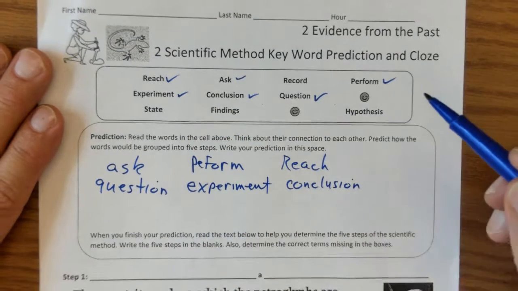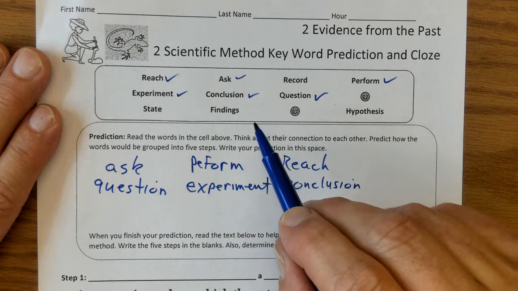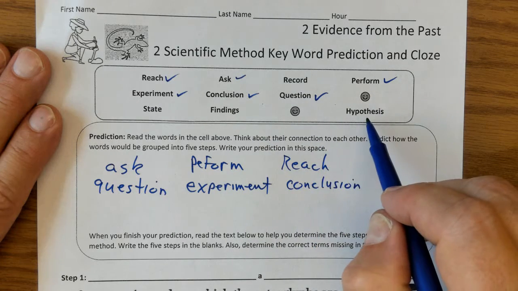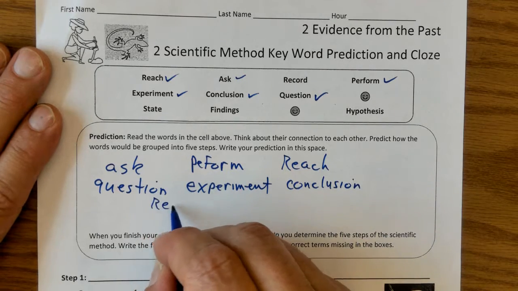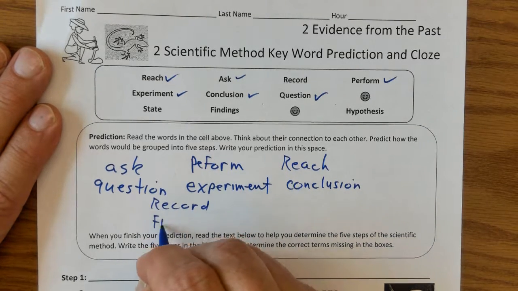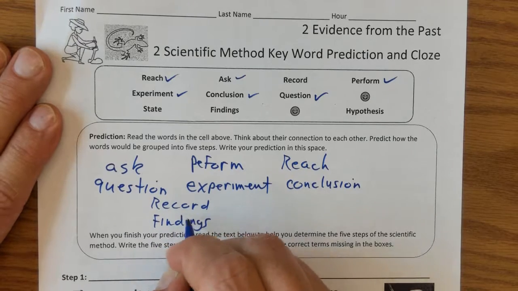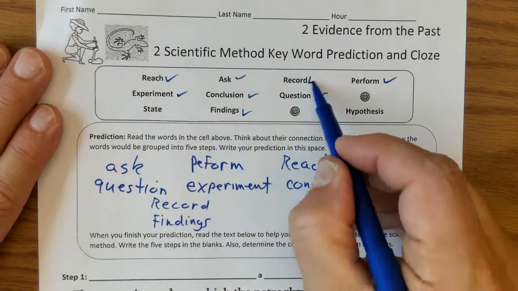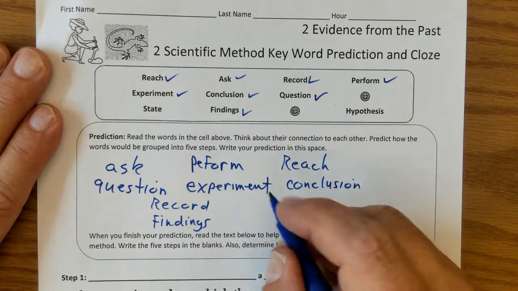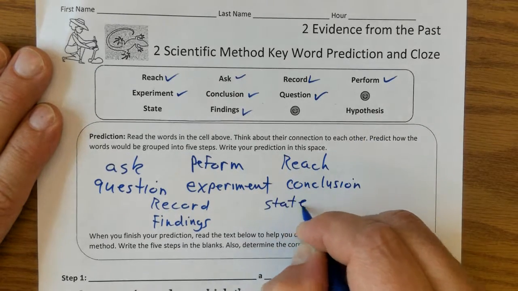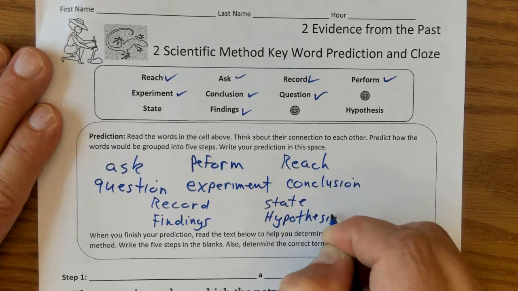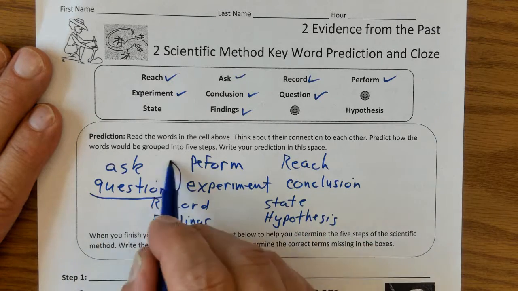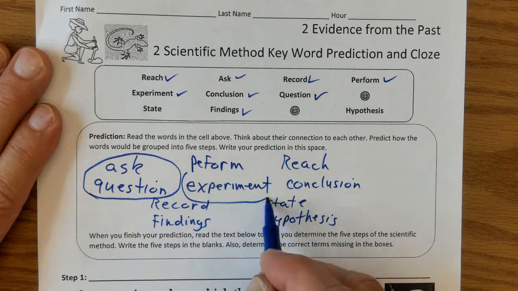How about record findings or record hypothesis? Let's do record findings. And then finally we have state hypothesis. Alright, so these go together. I'm just going to circle them.